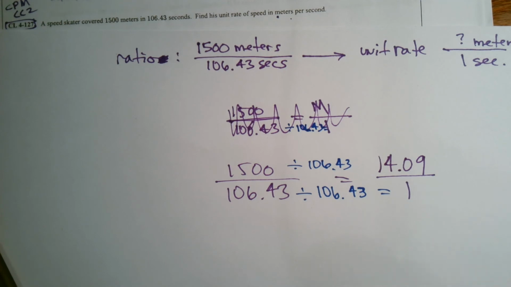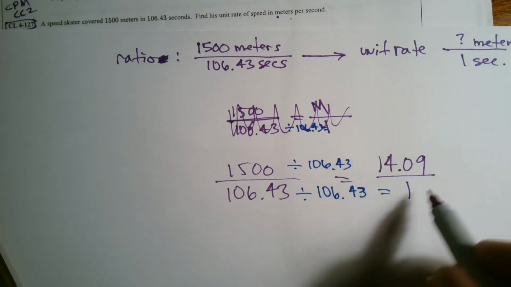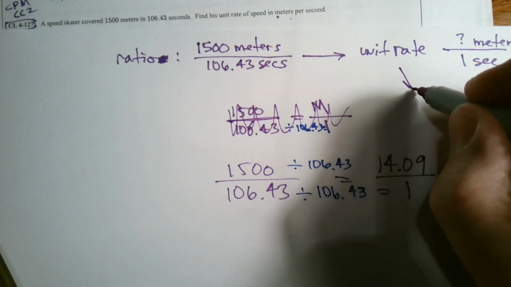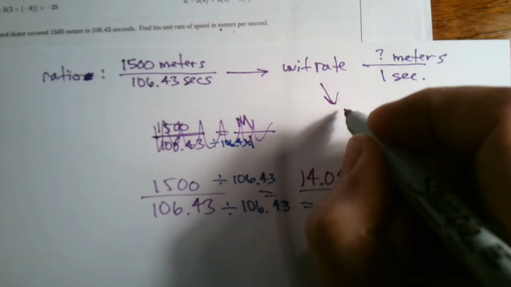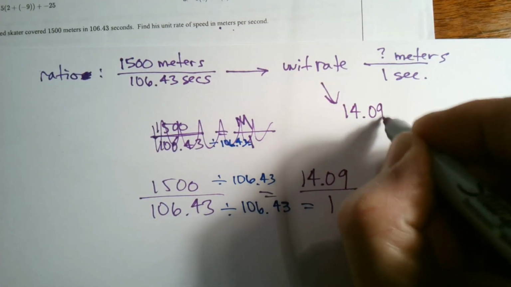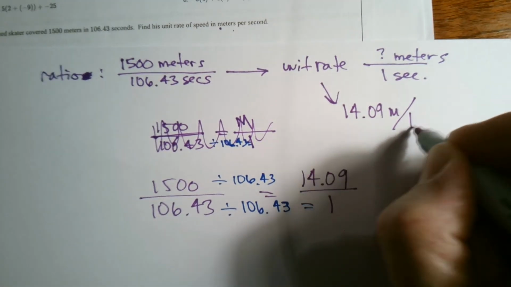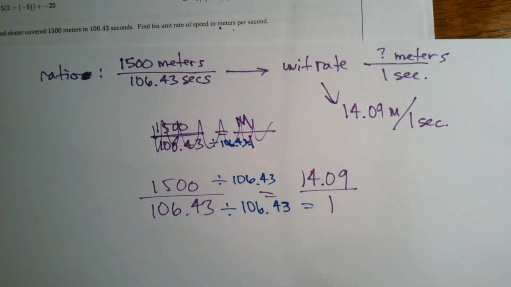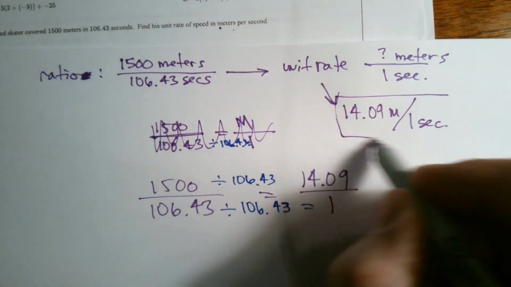So that becomes now my unit rate. So I have this as just a fraction. As the unit rate, I would say 14.09 meters per 1 second. That's my unit rate. Or you could say meters per second. So there's the unit rate for this question.